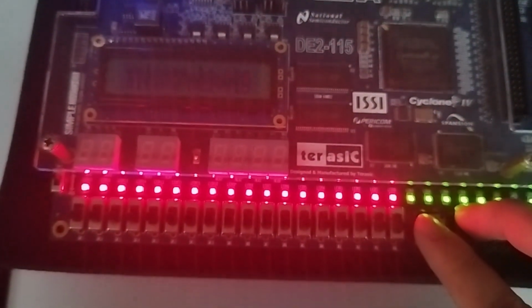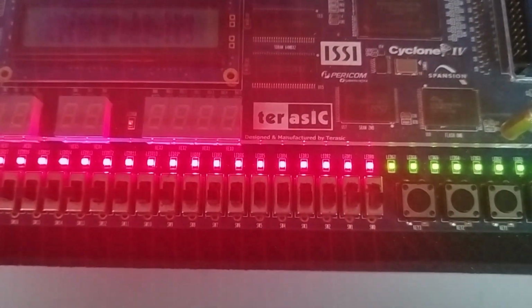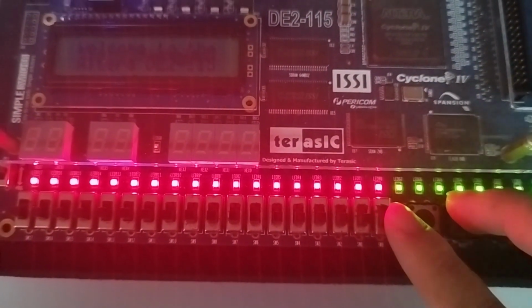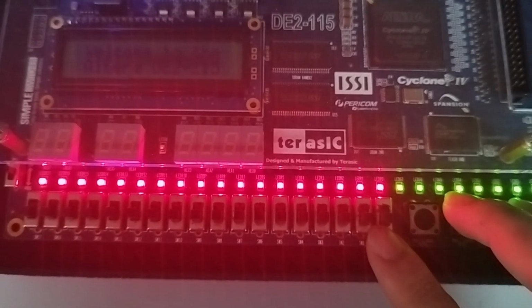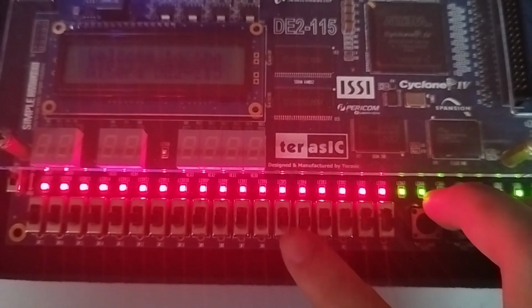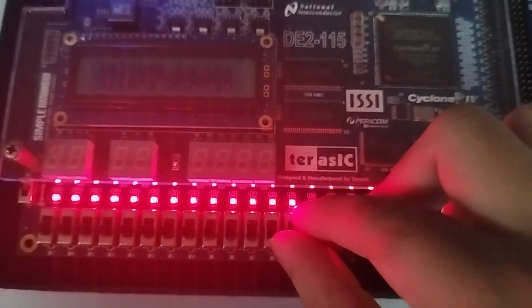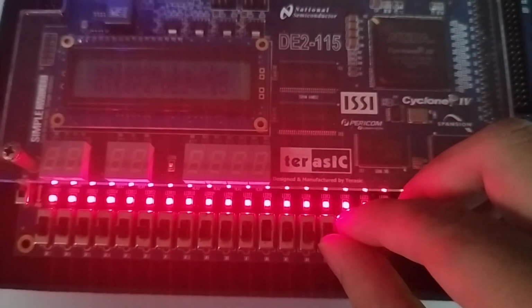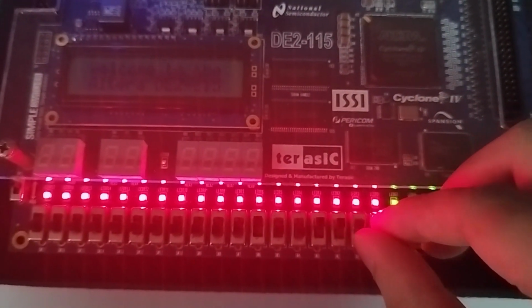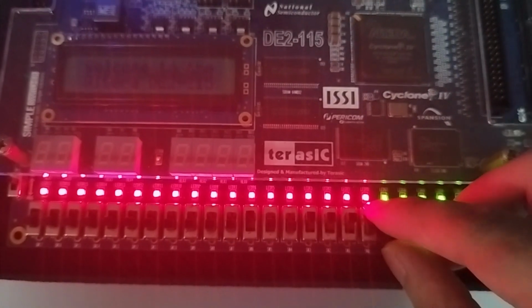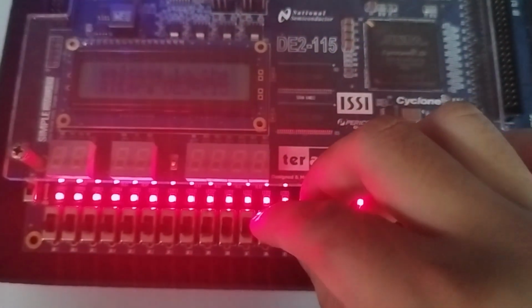And then for the password, this time I'm using 8-bit, so the password I've set is 1001 1101. So this is how it works, similar but with a longer password and also more LEDs used.